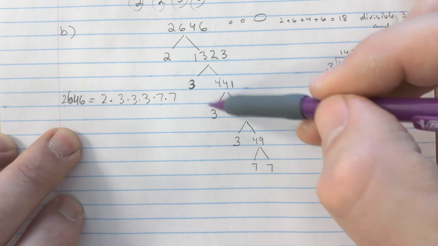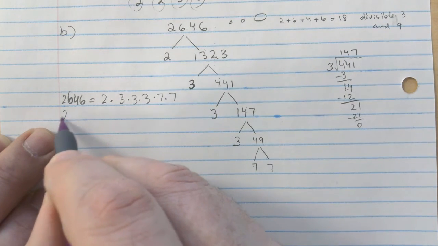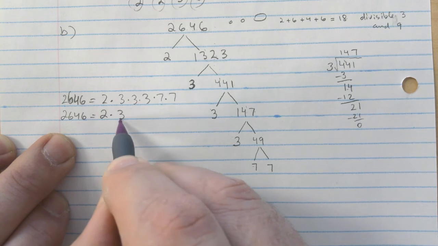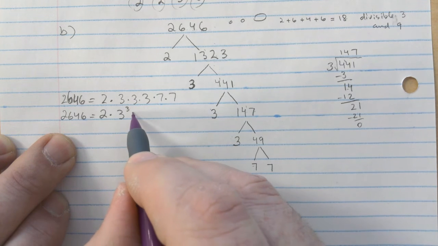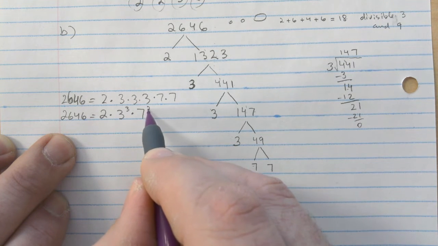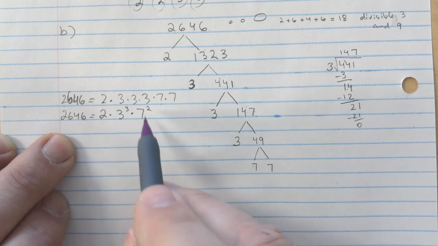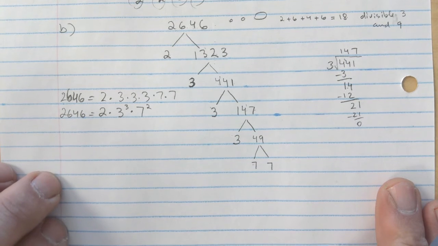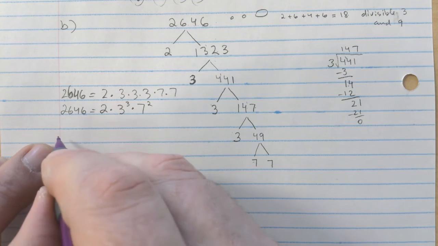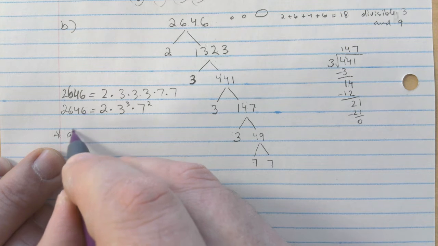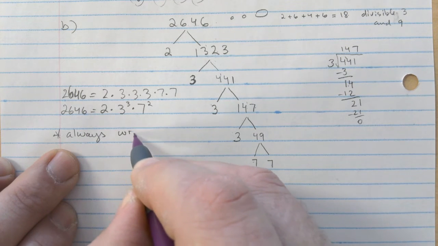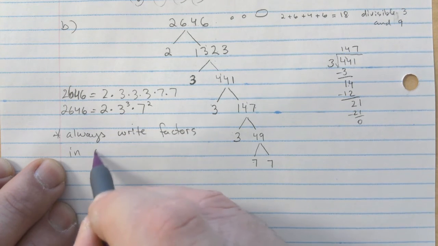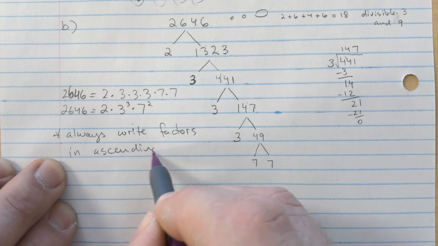Right, so you just go down, and then 2646 is also 2 times 3 to the power of 3 times 7 to the power of 2. So this is the prime factorization of that number. And what I want to say here is, always write factors in ascending order.